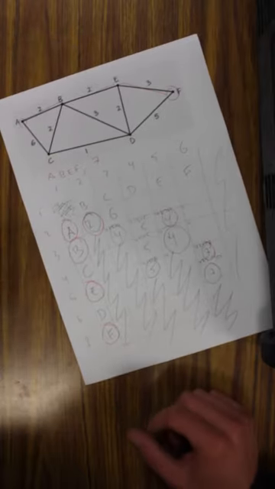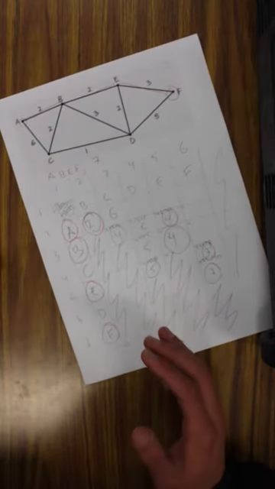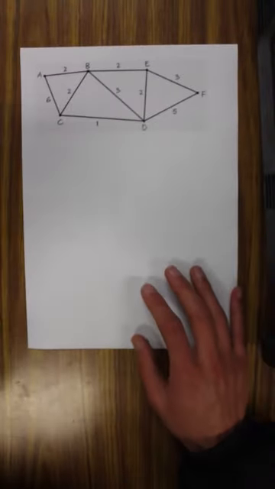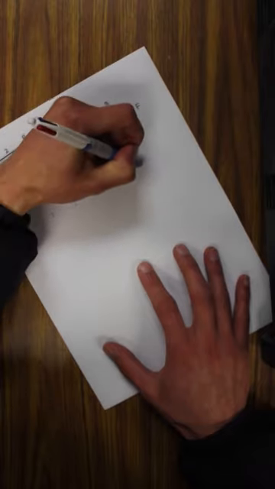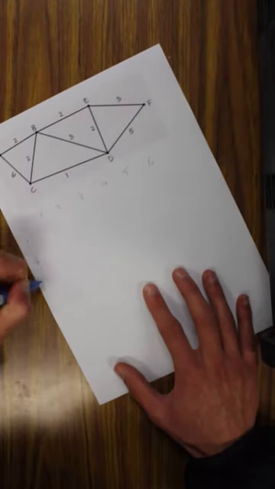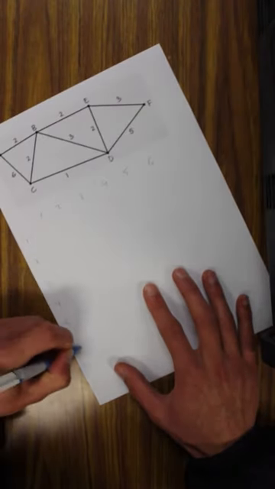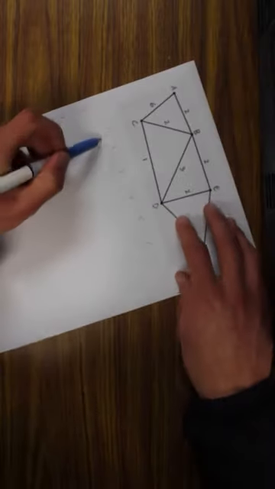Kilometers, it doesn't matter. So that's essentially how to do Dijkstra's algorithm. What were we actually doing? Let's go into a little bit more detail. 1, 2, 3, 4, 5, 6. 1, 2, 4, 5, 6, 7. Create your grid.